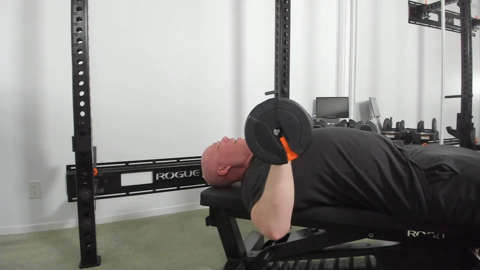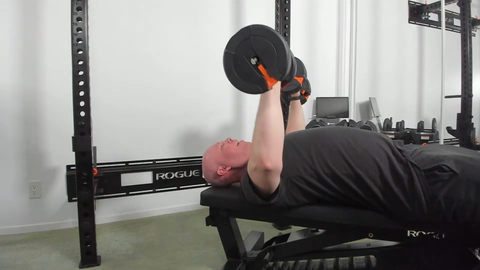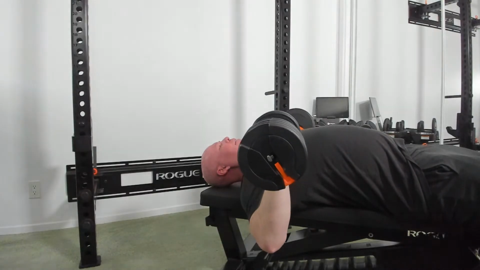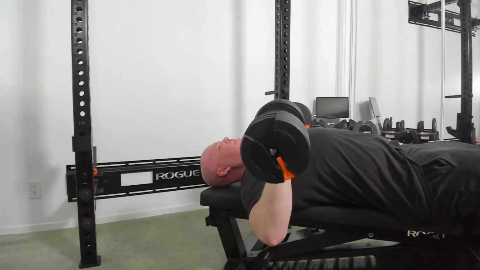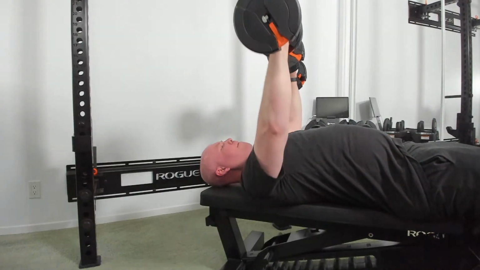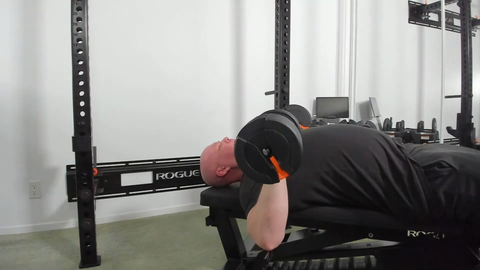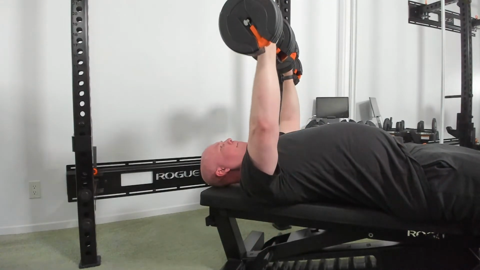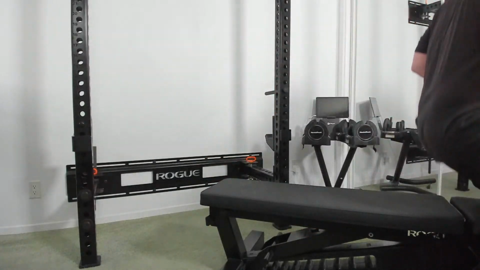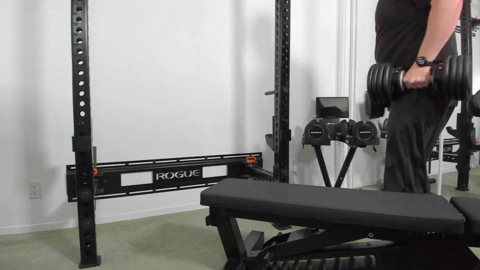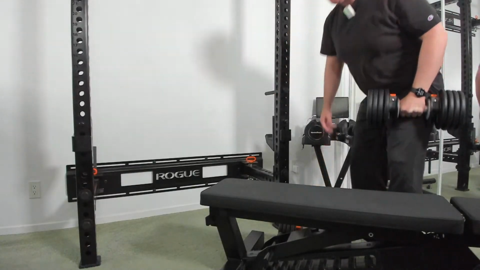That was 10. I'm gonna try for just a couple more because I feel like I can get a few more in. And relax. All right, and go ahead and set the dumbbells on the side of the bench.